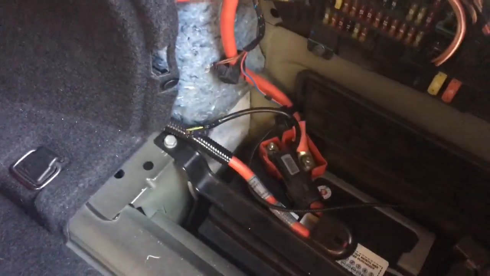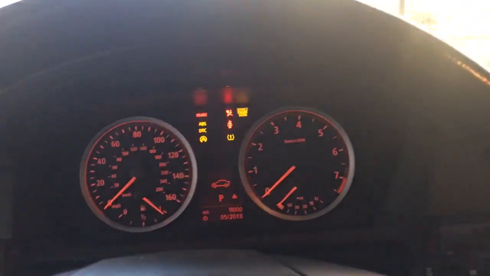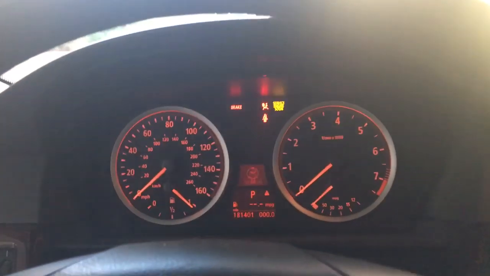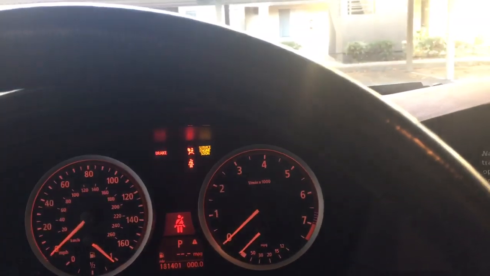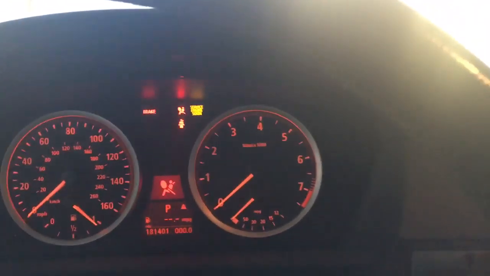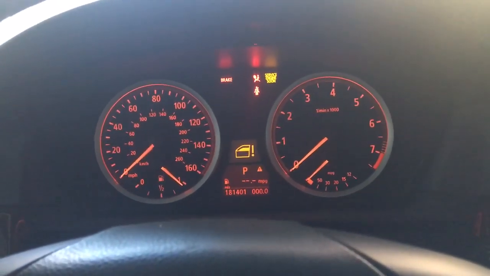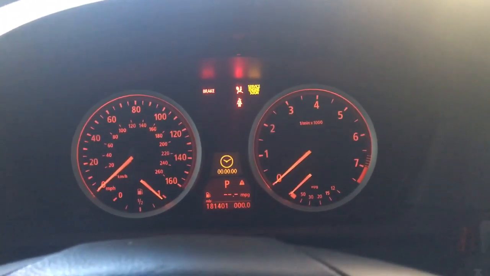All right. Now you don't want to connect that yet. What you want to do is come back to the car, not start it, but turn the key on. Now, of course, it's going to read the fault. It's going to read all kinds of stuff. It's going to show the airbag fault. It does that window thing for some reason.